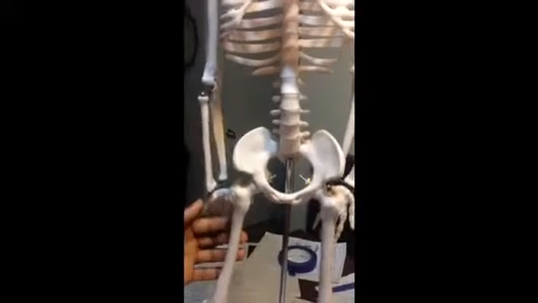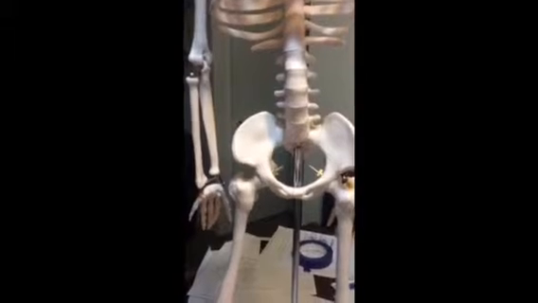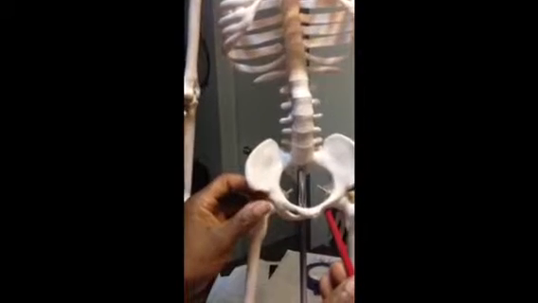Acetabulum. The acetabulum is somewhere here.